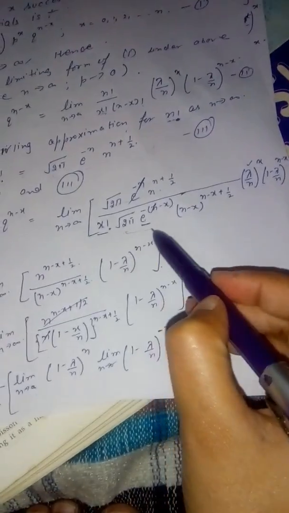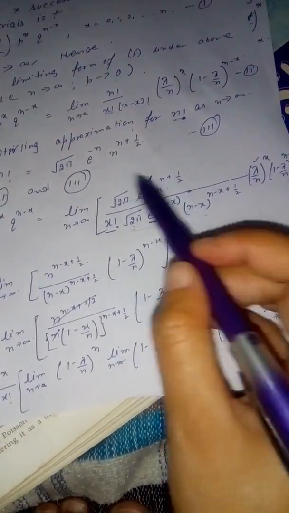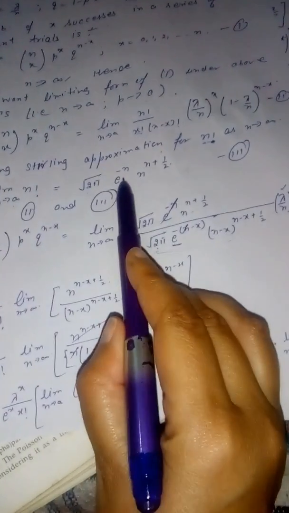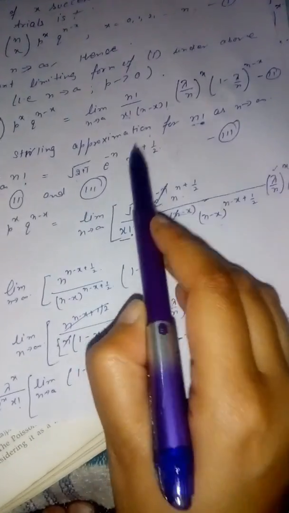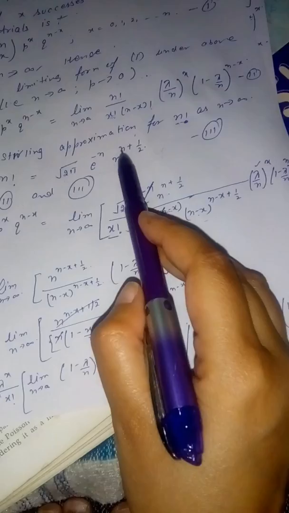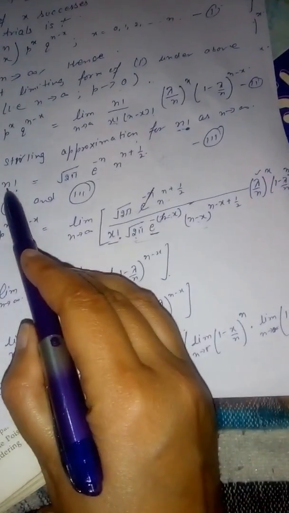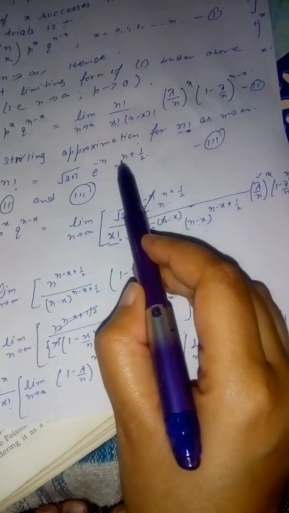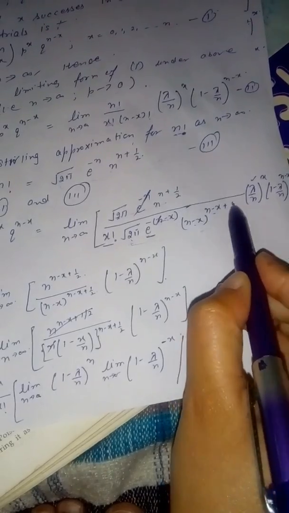So here is the square root of 2 pi, e raised to power n. Here is n. Now here it is n minus x, so I take here n minus x. Then n, here is n minus x, n plus 1 by 2. Then here is n. Now here is n minus x, so I write here n minus x plus 1 by 2.